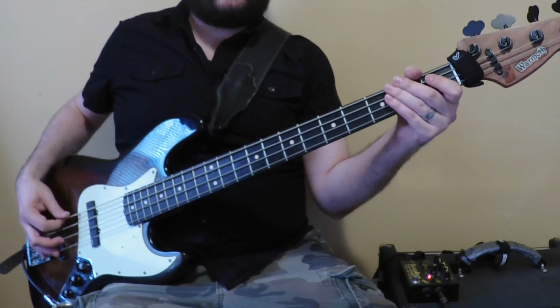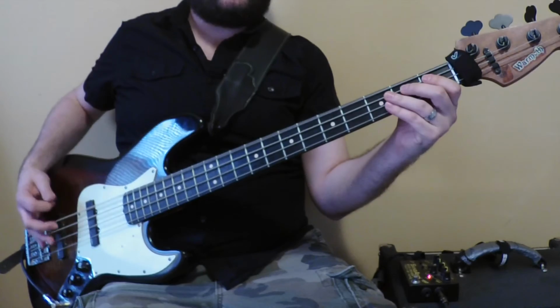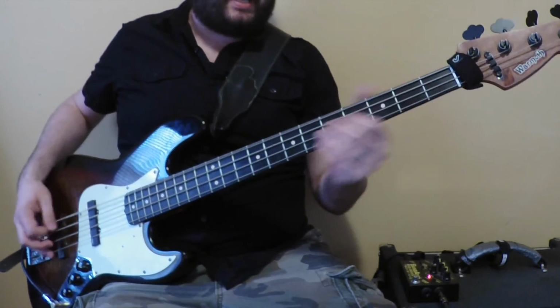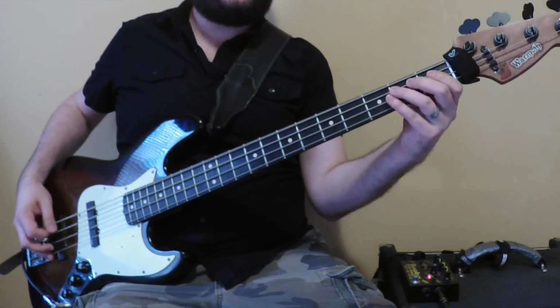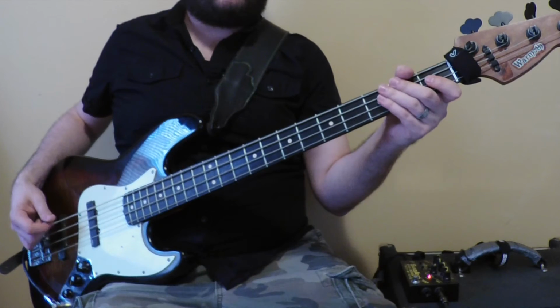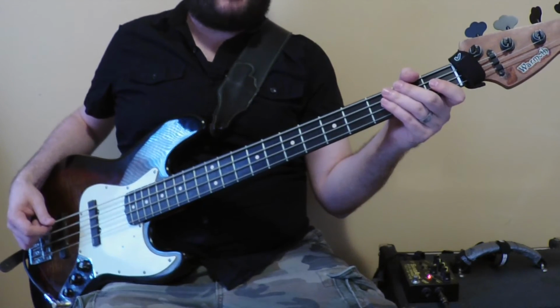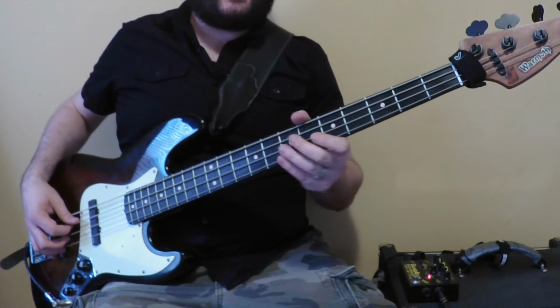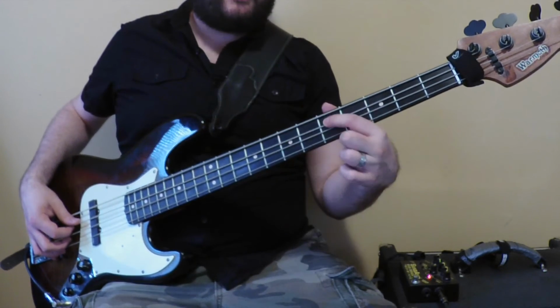So starts on that open E again, 1 and 2 and 3 and 4 E and a first fret, 2, 3 and 4 E and a 7 on the A, and 2 and 3 and 4 E and a. Now right here, it's very similar to that moving line that we learned, except instead of that 7th fret at the end there, it's going to be the 5th fret.